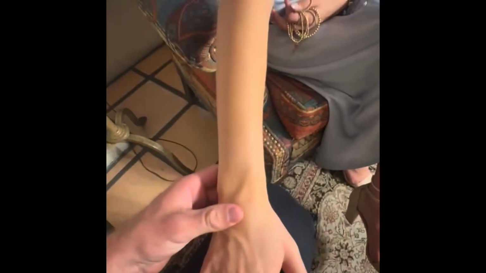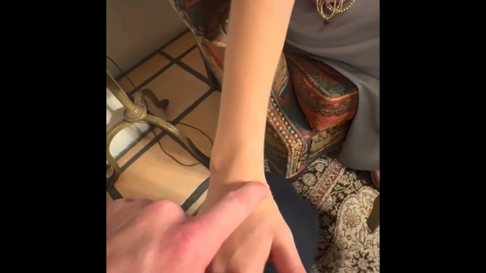And then the radius is next. It's gonna be on the thumb side, lateral while you're in anatomical position, running down the forearm. The styloid process of the radius is going to be the tip of it right here where it meets the wrist, and then the head is gonna be a bony landmark right here, not as defined on Elizabeth.